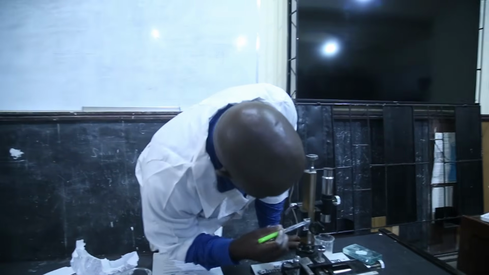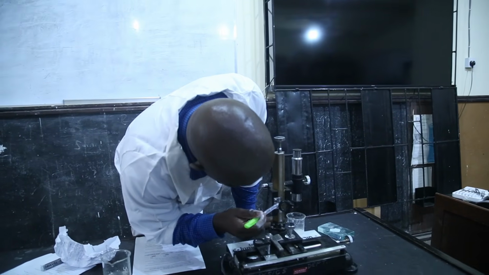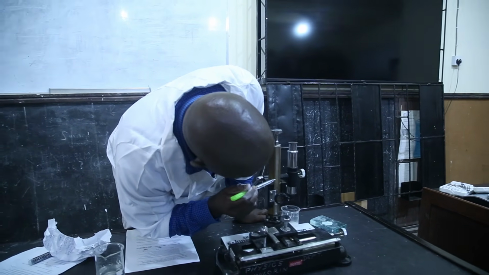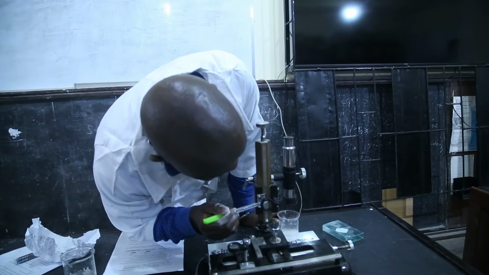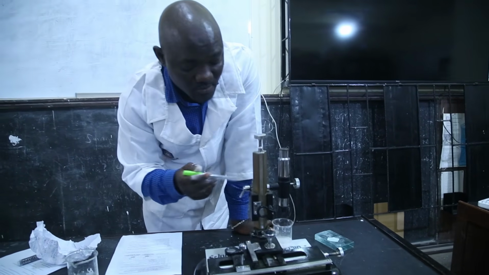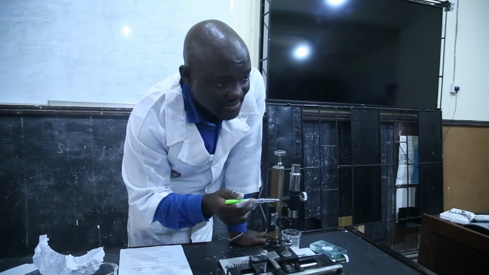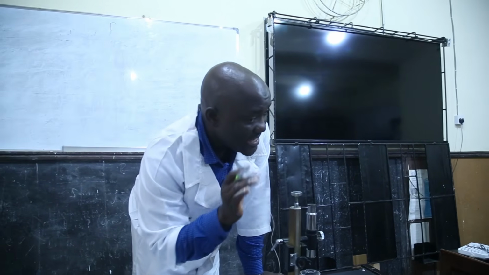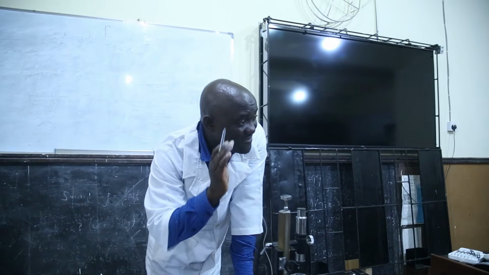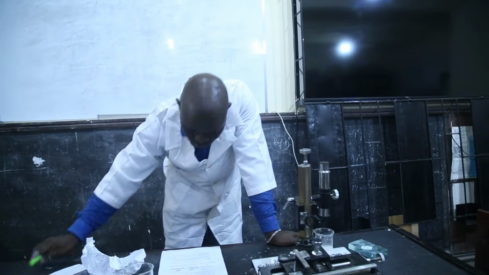Where are you going to do that? This is your main scale reading. This is your vernier scale reading. Take your main scale reading and add it to whatever you have on the vernier scale. I've told you, this is the same thing as the vernier scale that has both the main scale and the vernier scale. So transfer that knowledge to this.